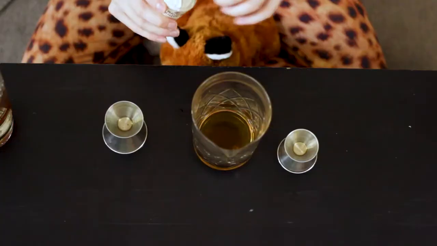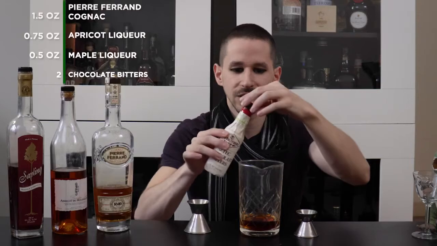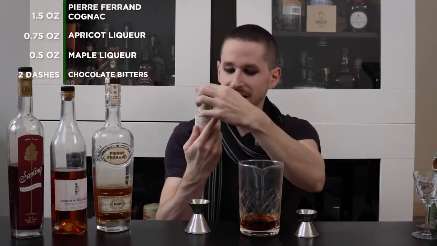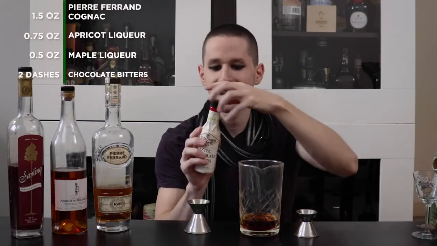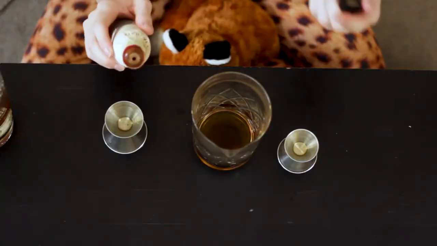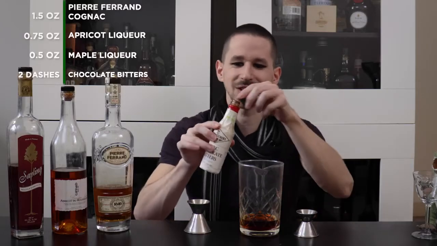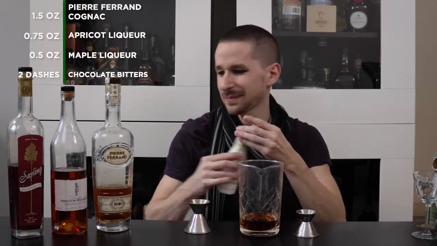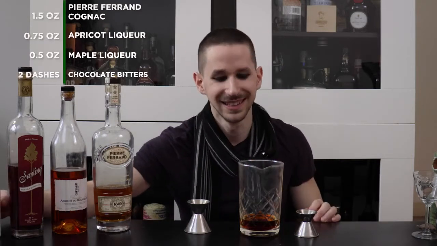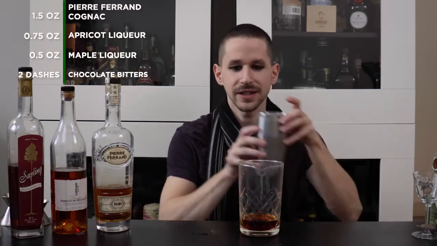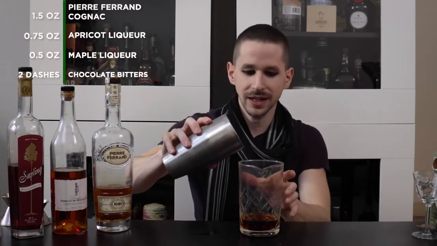Finally, we have our Aztec chocolate bitters. I'm gonna add 2 dashes. There was one time, be careful with these Fee Brothers bitters, the top part sometimes just comes loose. And one time I added a dash of bitters and the entire bottle went in my drink. So be careful. Now that we have all of our ingredients together, I'm going to get my mysterious ice that appeared from nowhere. Put it in quietly.